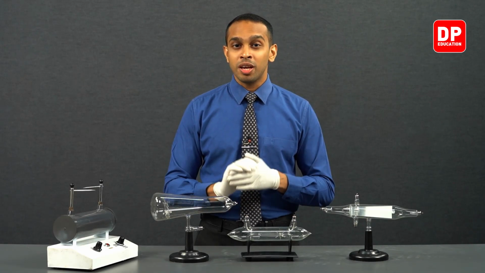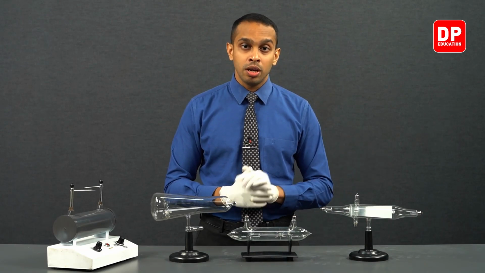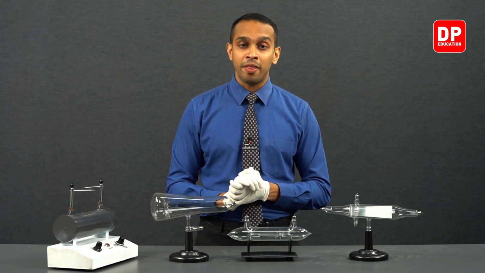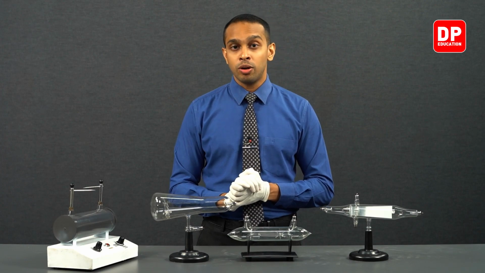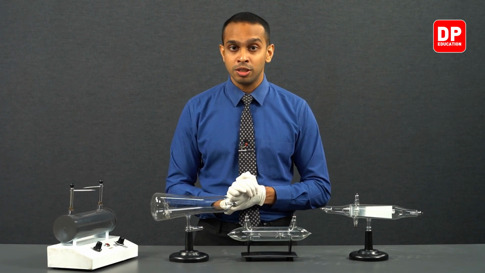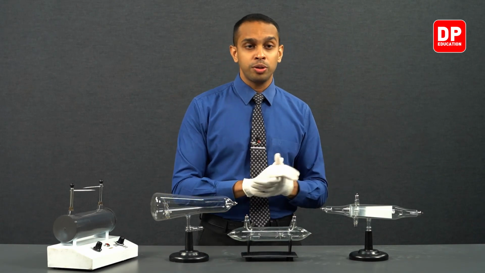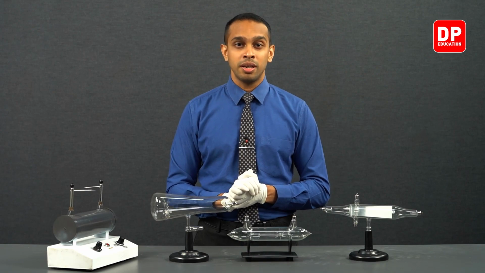So students, this final test confirmed that cathode rays have a charge, and that charge is negative. Later on, with further experiments, J.J. Thomson identified that these cathode rays that we observe here are actually electrons.